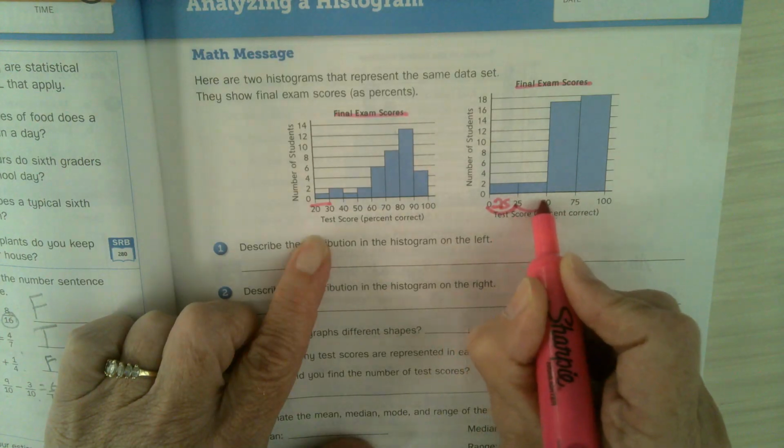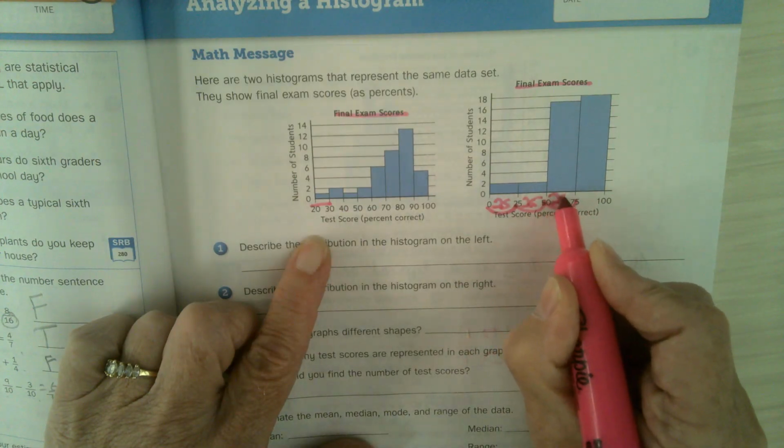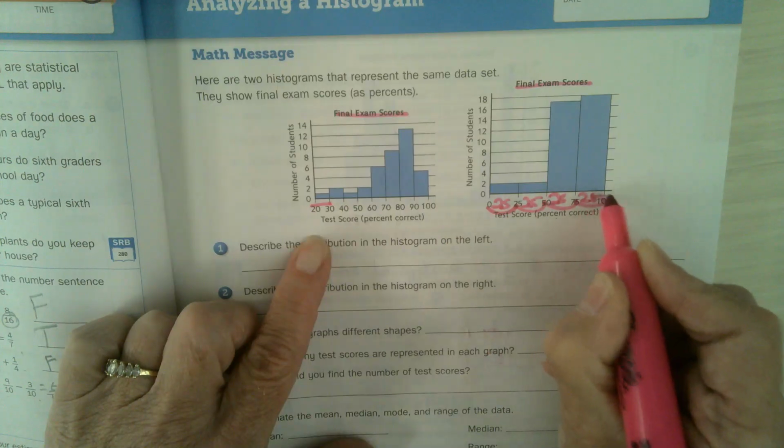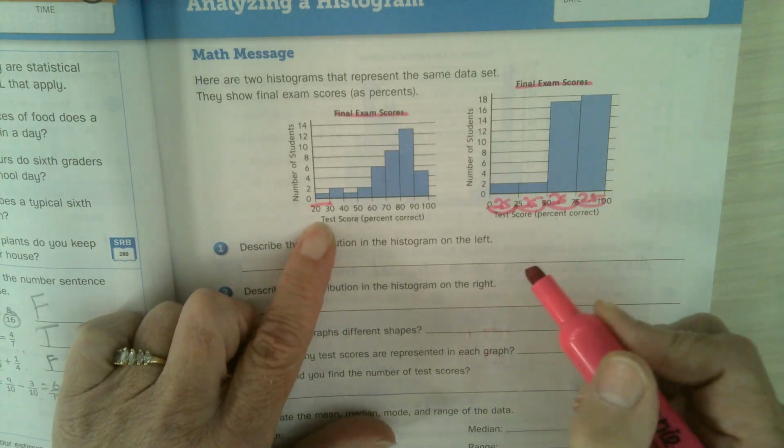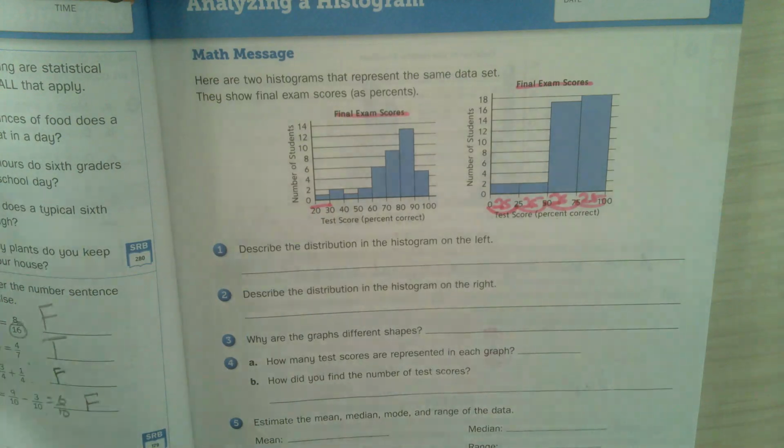25. From here to here, it's 25. Yeah, the intervals are much larger, okay? There's a big difference between 10 and 25, okay? But they still have the same amount of the things in them.